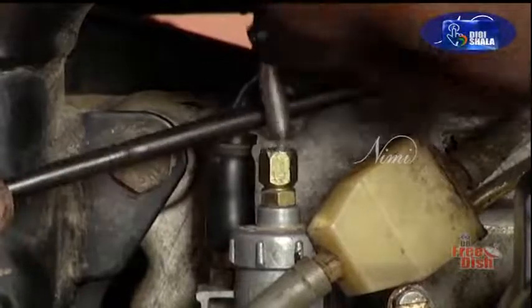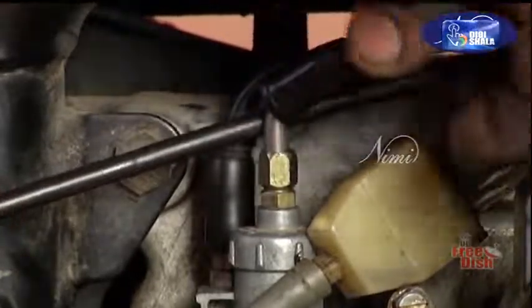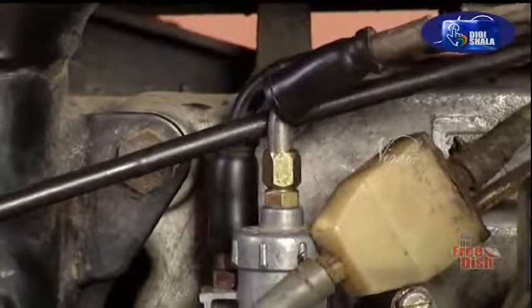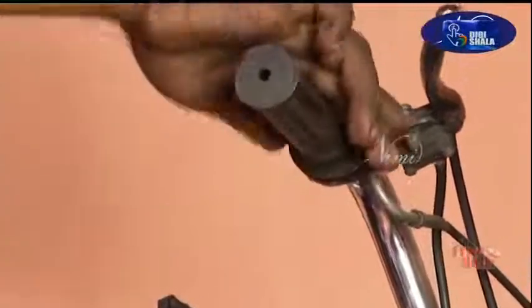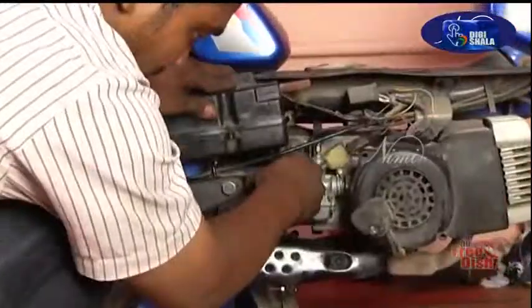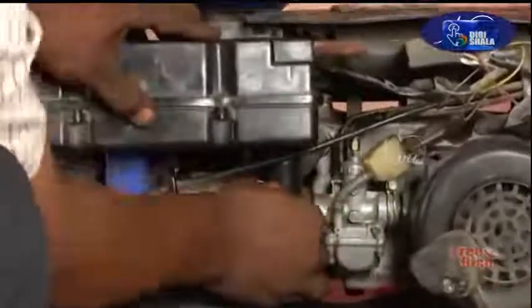Check whether they are operating normally by pulling them. Connect the air filter unit.